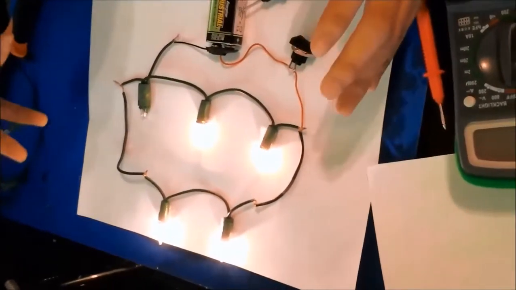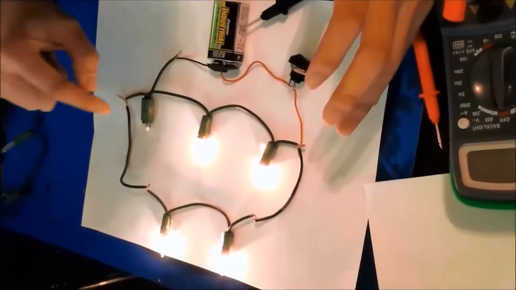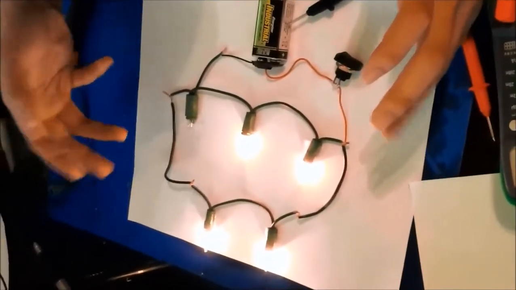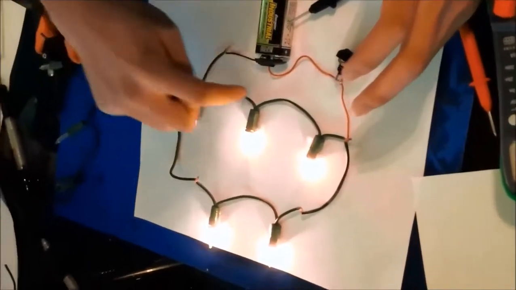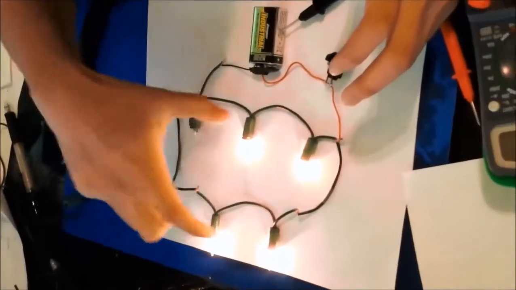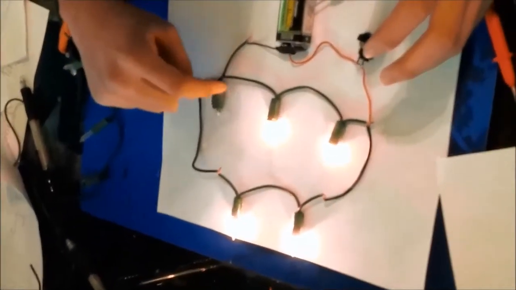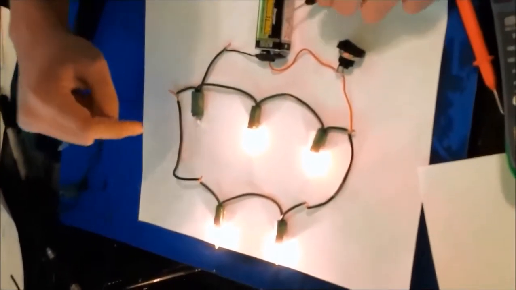Here we have basically the same circuit, but what's different is that this light bulb is out. Now, does that mean it changes the identity of the circuit? No, not really. This is still considered a series, but connected like this it is still considered a parallel. In the 18th century, a guy made a discovery. What he did was this.